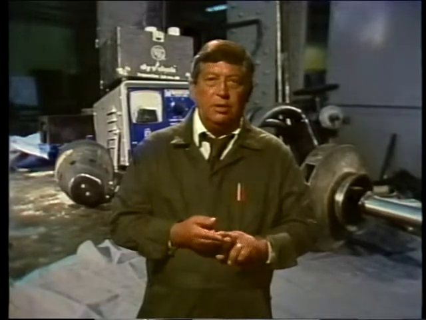The two limitations of magnetic particle inspection are that, first, it can only be used on metals that can be magnetized, like iron or steel, and second, it can't show up really deep flaws.